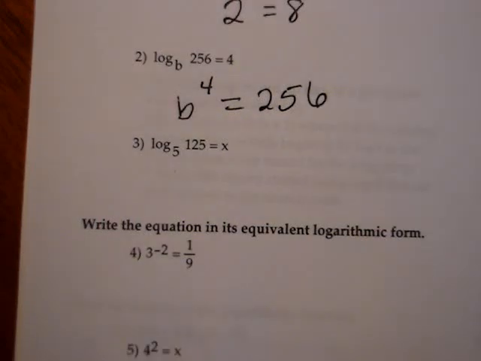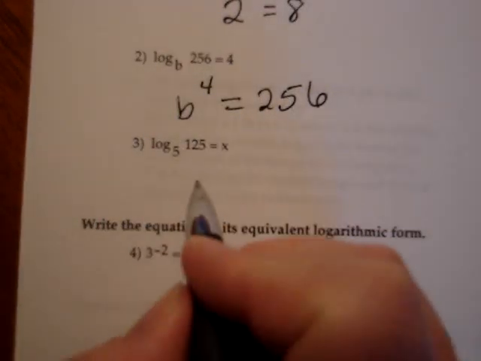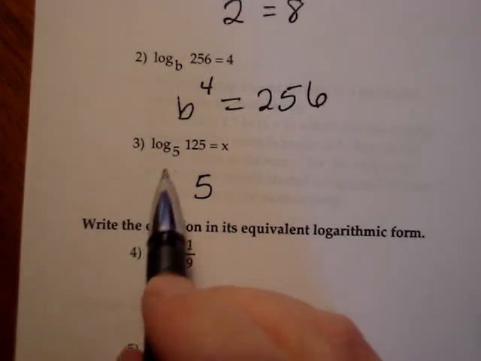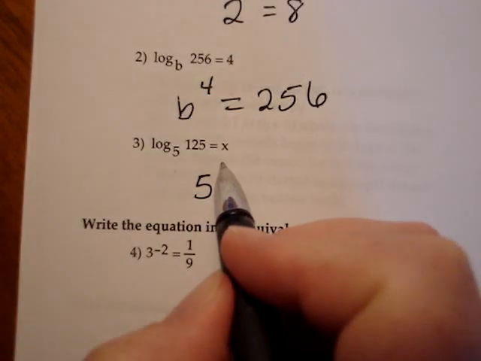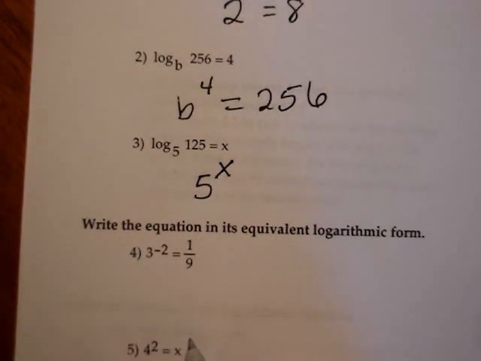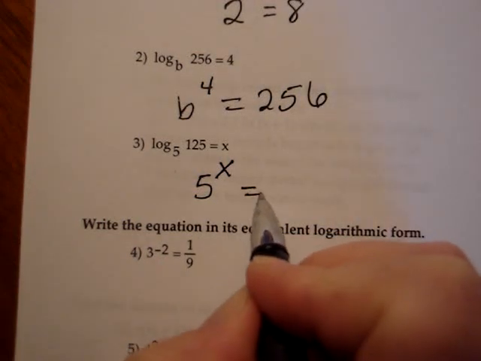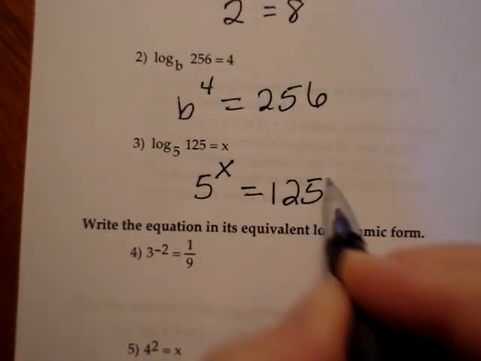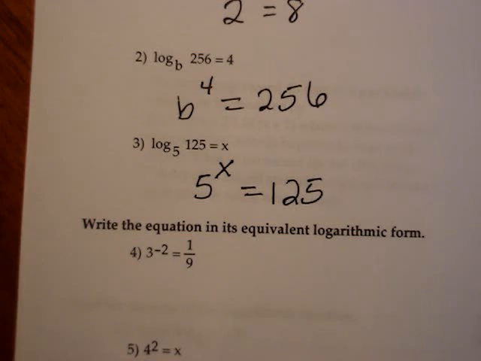Number 3, let's do it one more time. I've got a base of 5. X is the mystery exponent. What exponent do I put on 5 to get an answer of 125? And this one you have to do by just thinking about it. What exponent could you put on 5 to get an answer of 125? Well, how about 3? 5 to the third is 125, right? Okay, so that's the thought process we want to go through.